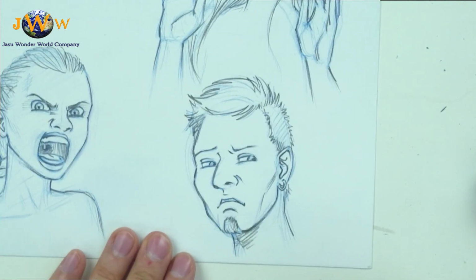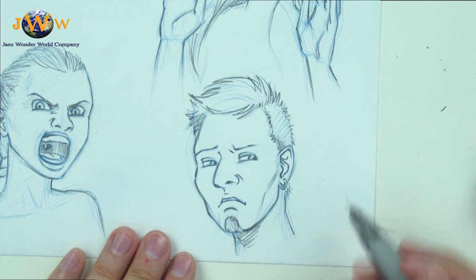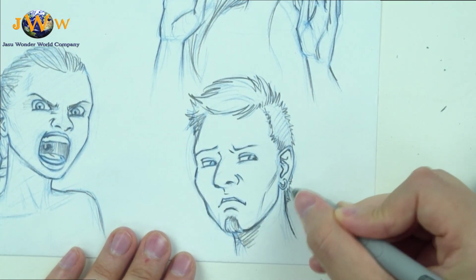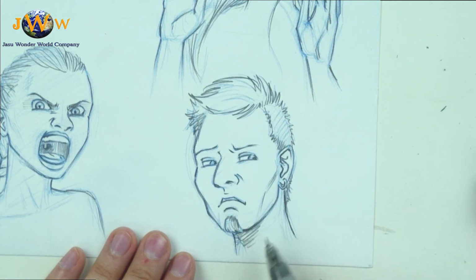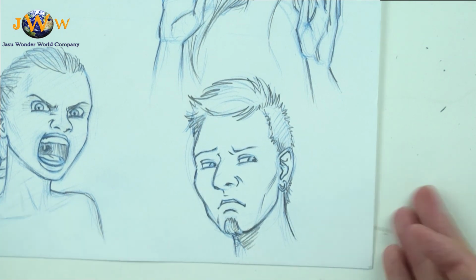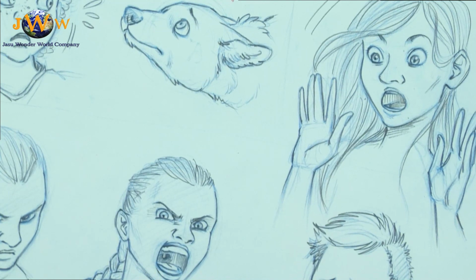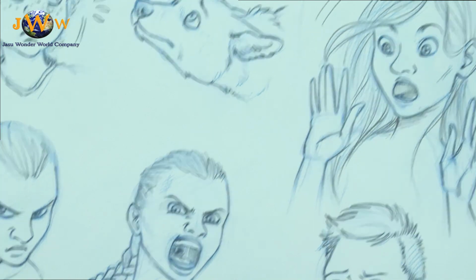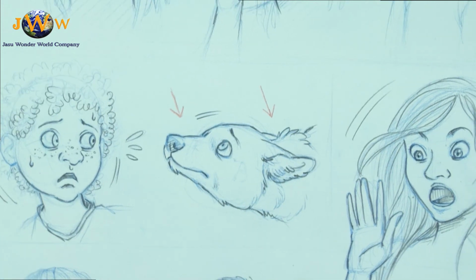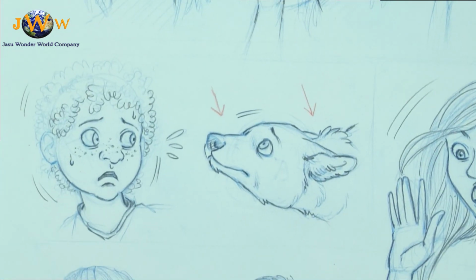So now, there we have a disgusting look. So now I went through all the drawings I made for you. Let me have this little boy and the dog there.